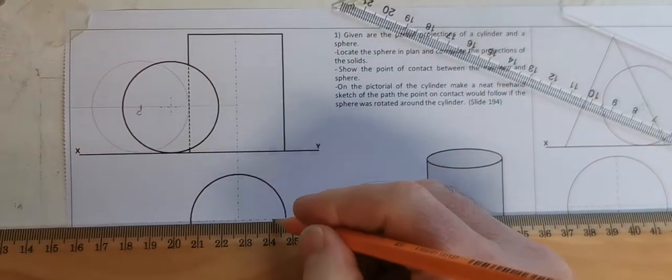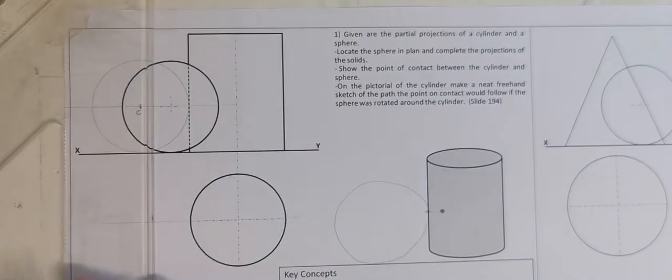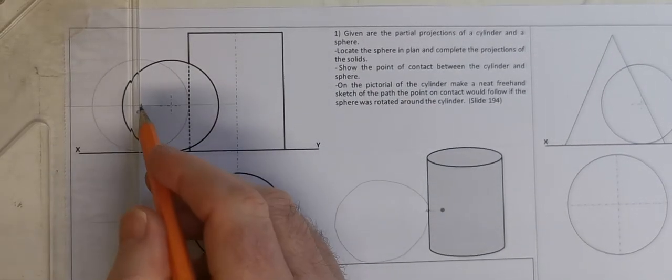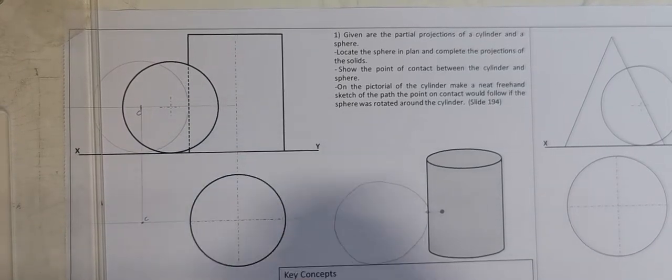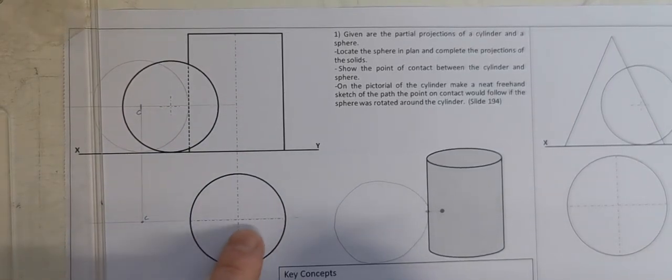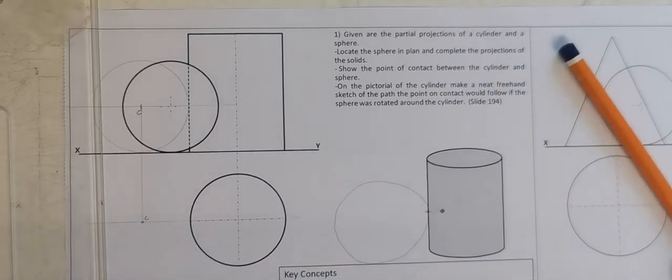and we know where beside it is in plane, so I can bring it down. That's where the center is when it's exactly beside it in contact.